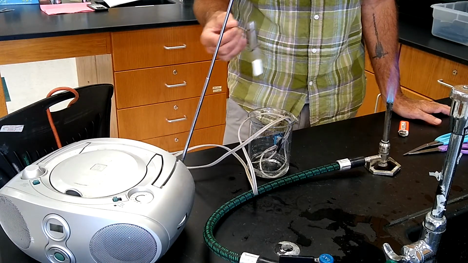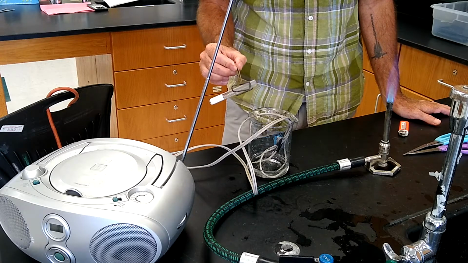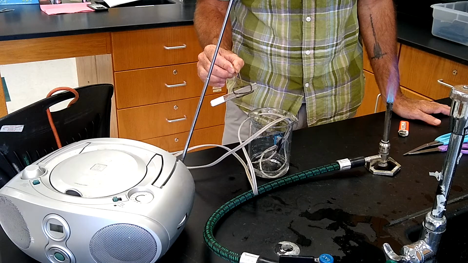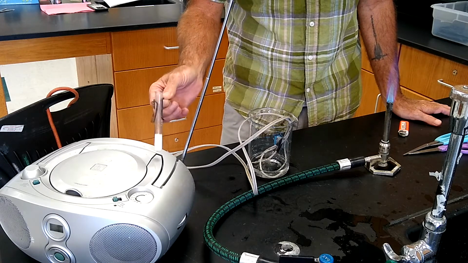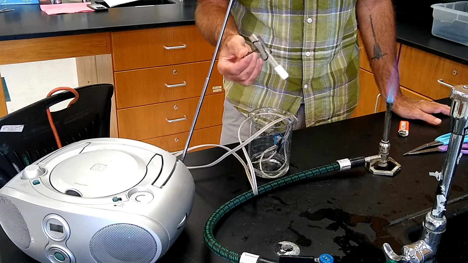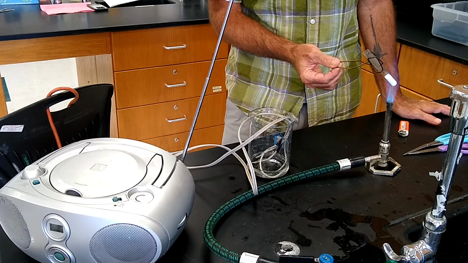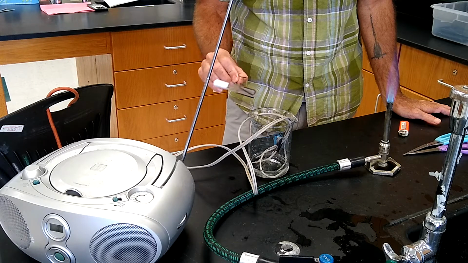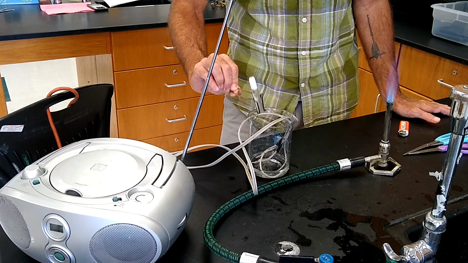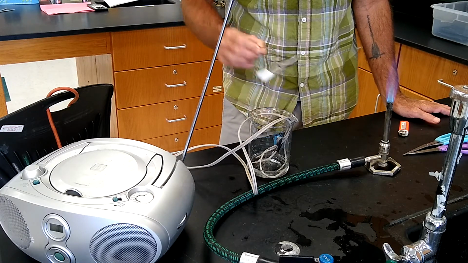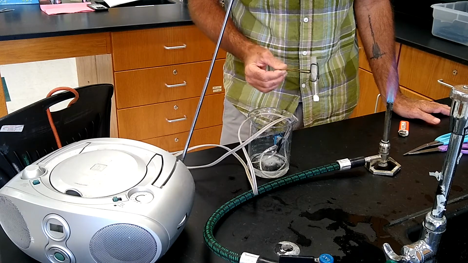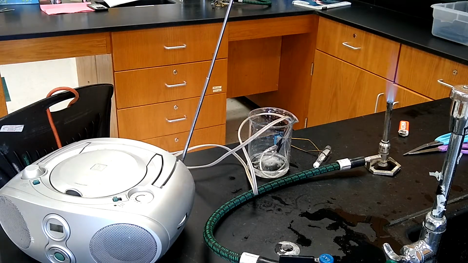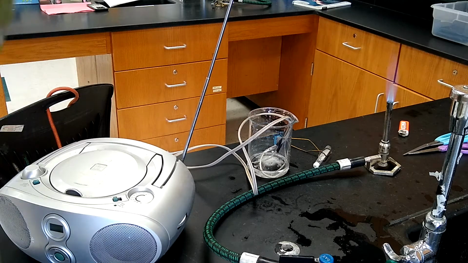Question number two, if I pour it into this water, will it dissolve and conduct electricity? The way we will know that is it will turn on the radio. So will this powder that did not melt, will it turn on the radio? Here we go. Oops. Guess you have your answer.